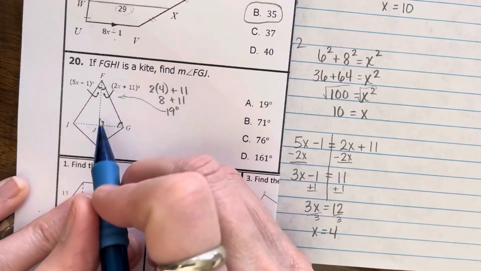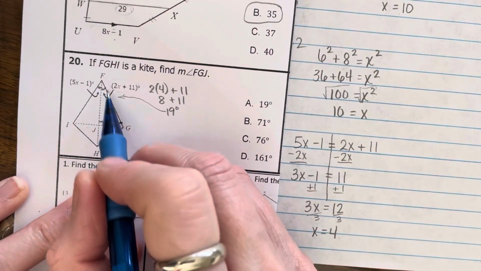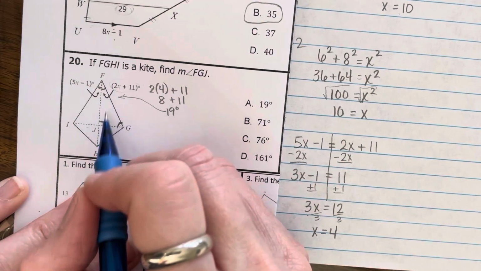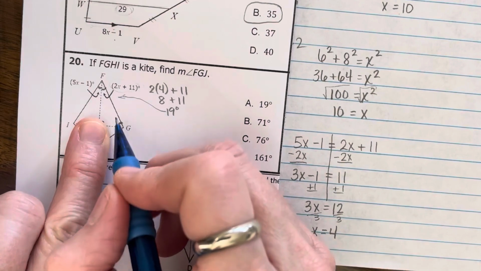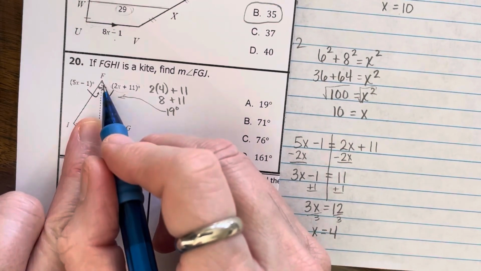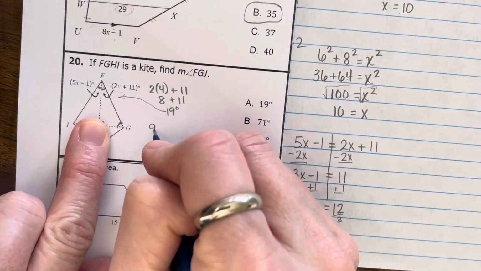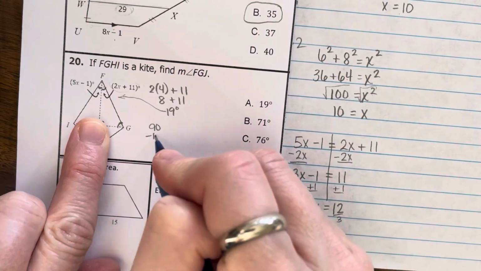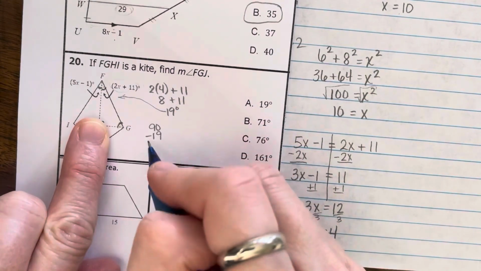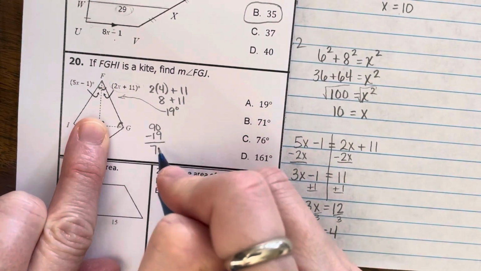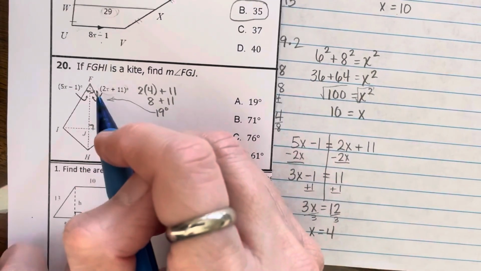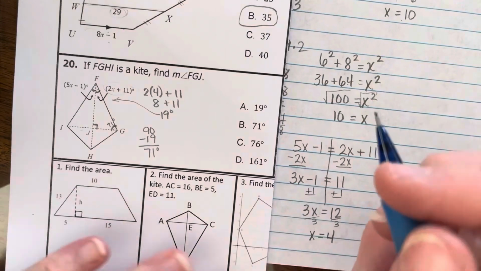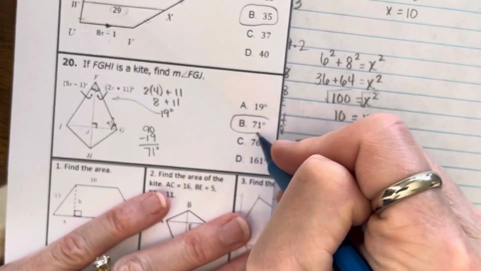And altogether, they have to equal 180 because it's a triangle, right? So if 90 of it is already here, then these two angles must total 90. So let's do 90 and take away the 19 we already know right up here in this corner, and we get 71. So this must be 71 degrees if that one's 19 and that one's 90. And 71 degrees is right there. There you go.